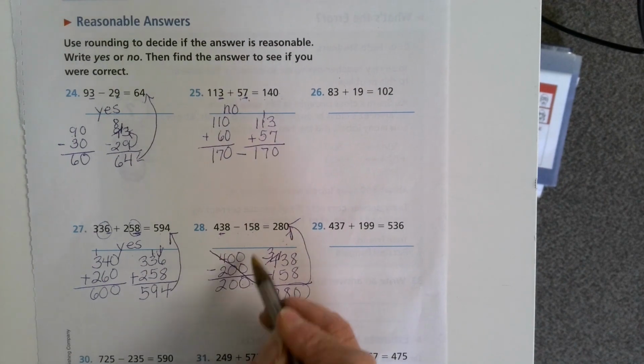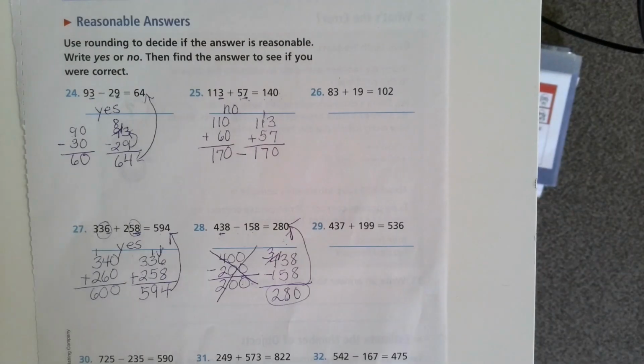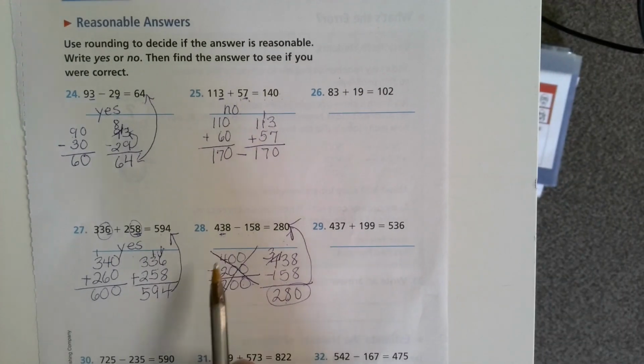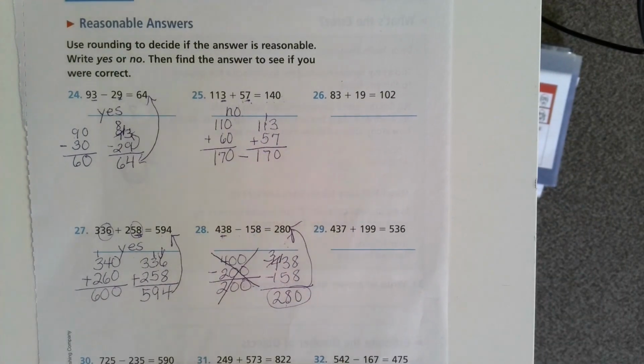So I suggest, I know a lot of you like to round to the nearest 100, and that's what Puzzled Penguin did, but you're going to get a much better answer if you round to the nearest 10. Well, good luck with your work today, and I can't wait to see how you did.